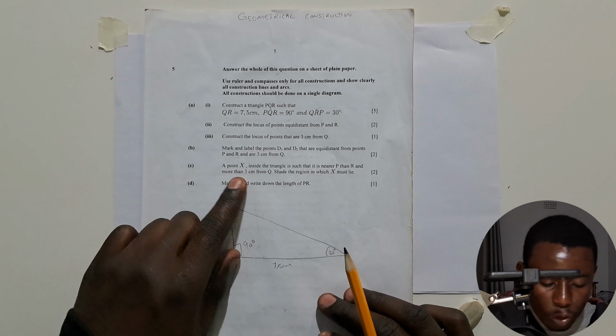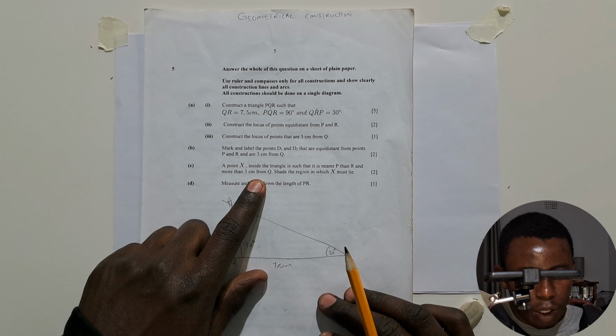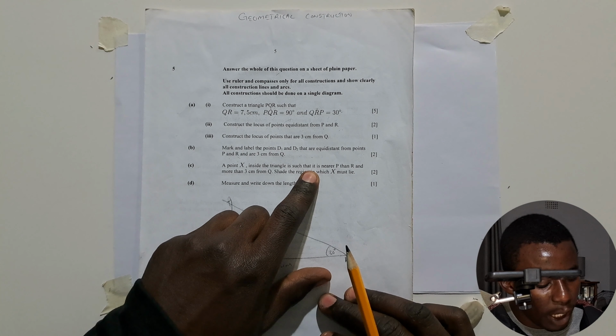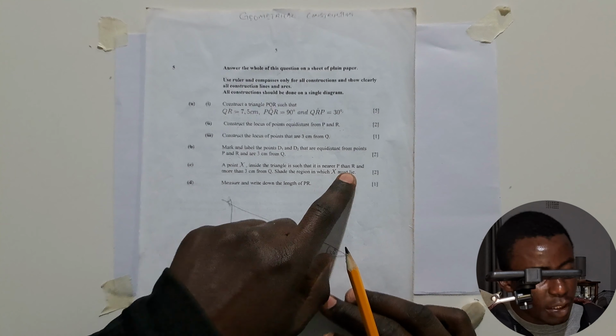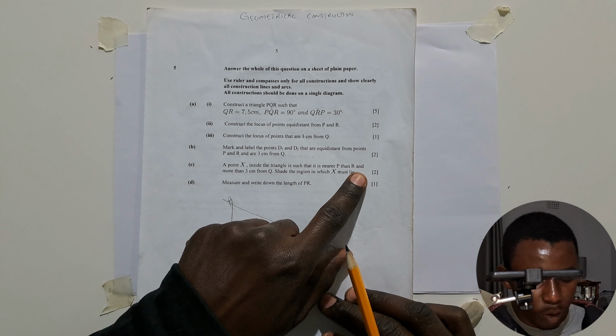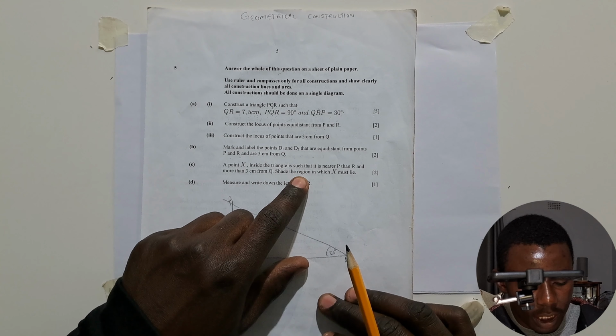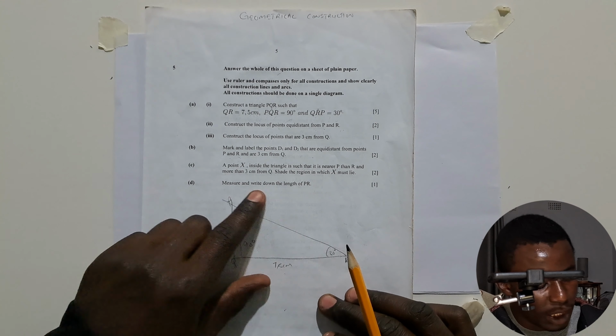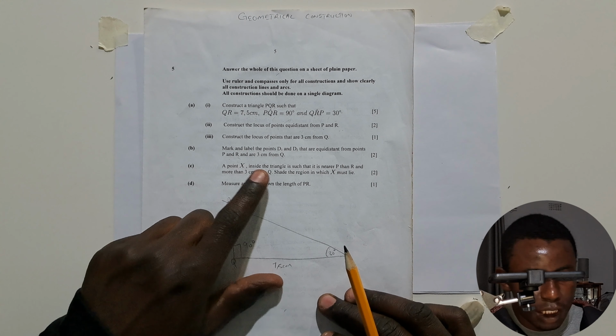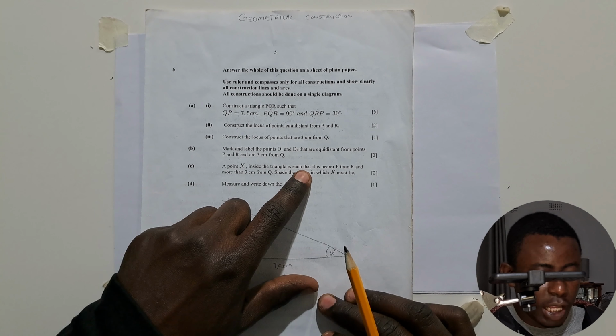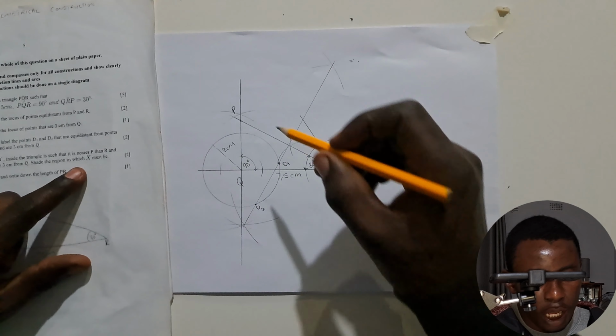And our next question says, a point X inside the triangle is such that it is nearer P than R and more than 3 centimeters from Q. Shade the region in which X must lie. So a point X inside the triangle is such that it is nearer P. So where is P?